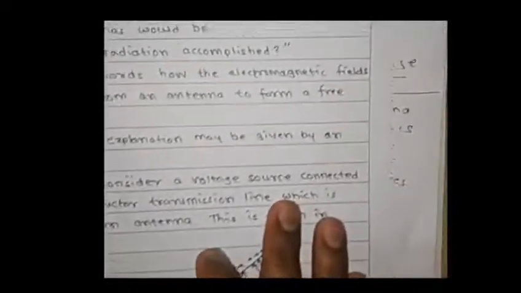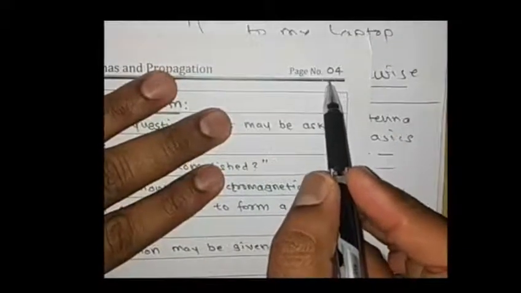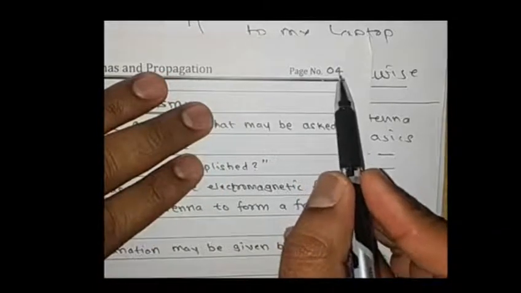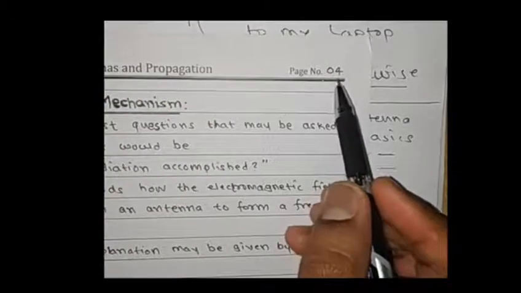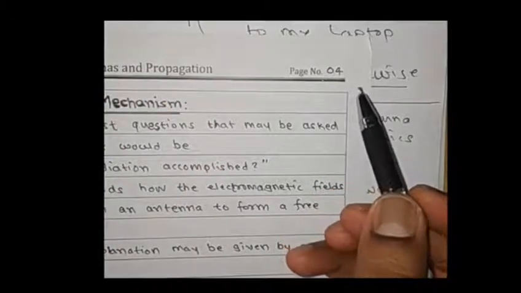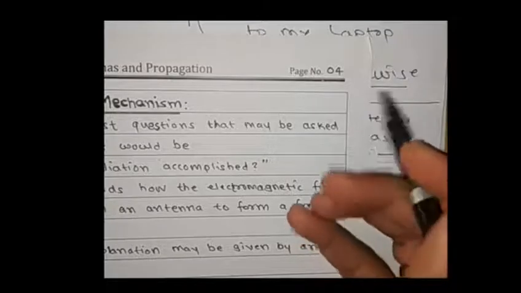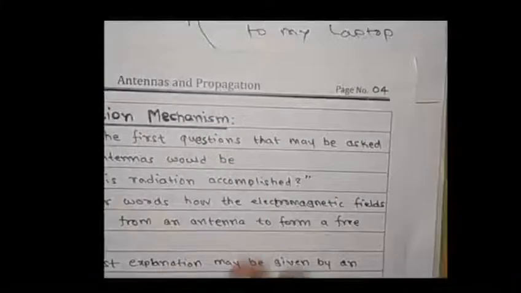In the notes which I have shared, after page number 3 of the first topic, you directly see page number 8. On page number 8, I have tried to give you an explanation of the radiation mechanism with the help of a simple dipole.